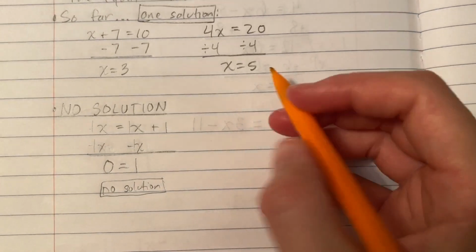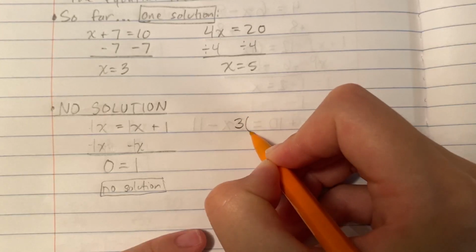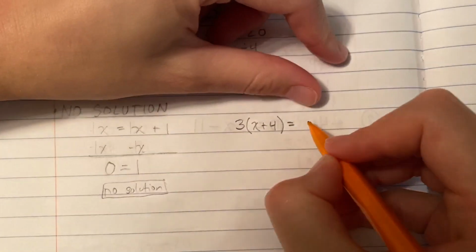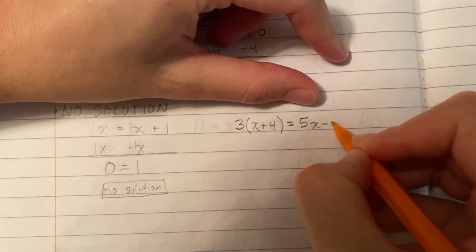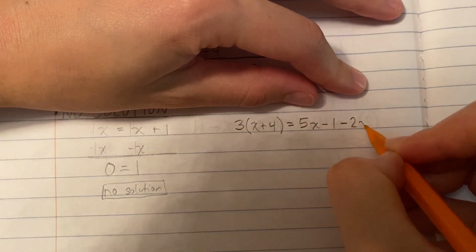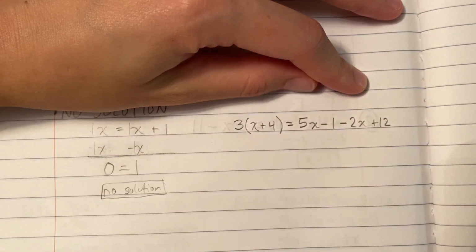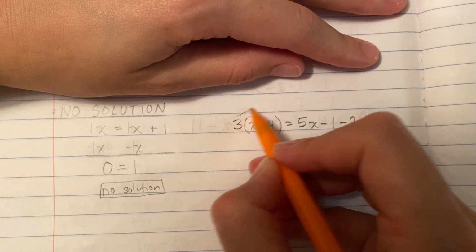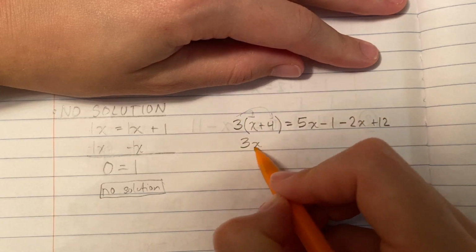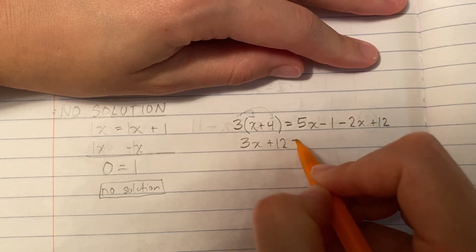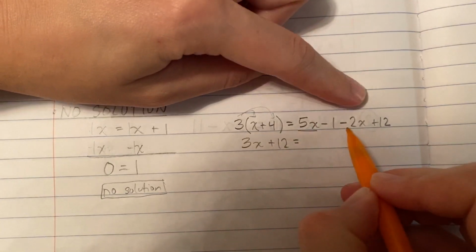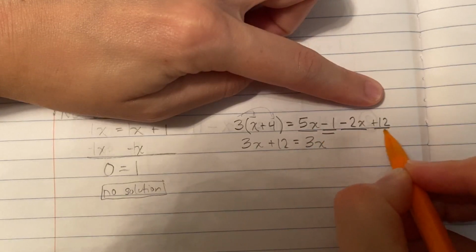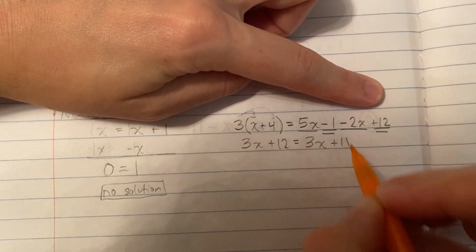Okay, let me show you another one that's longer, but it's the same idea. Okay, look at all this. Whew. On the left side I have to distribute. So 3 times x is 3x, 3 times 4 is 12. Over here, 5x minus 2x, combining like terms, is 3x. And then this is 12 minus 1, which is 11.